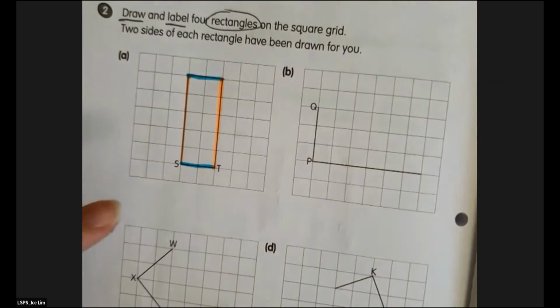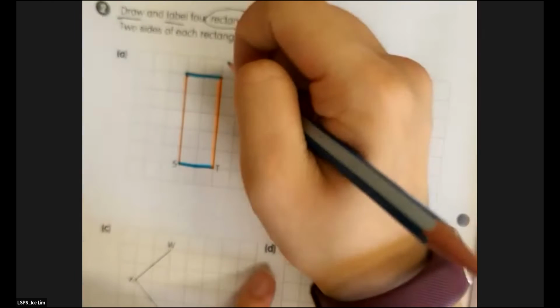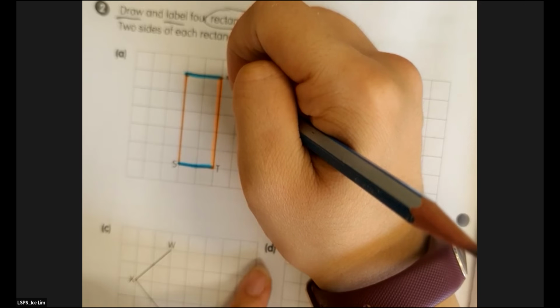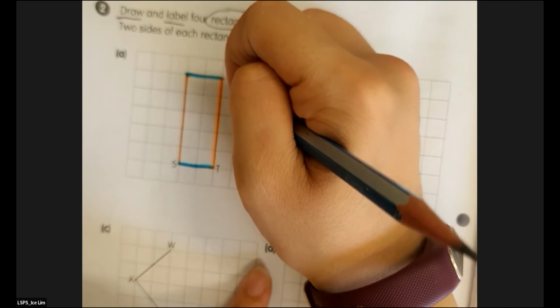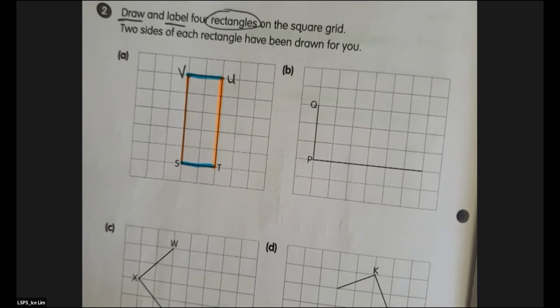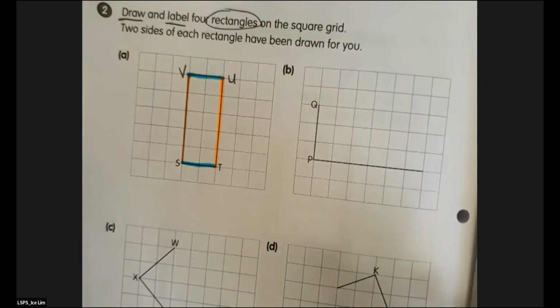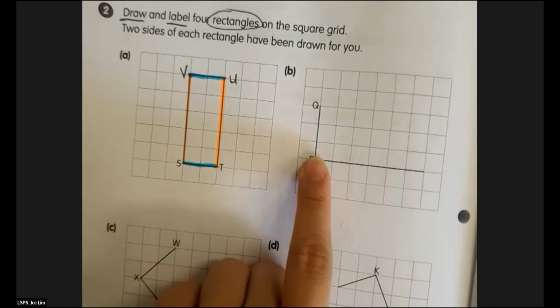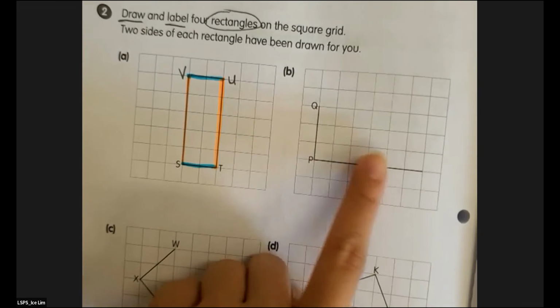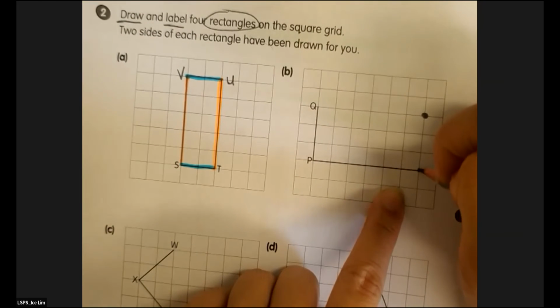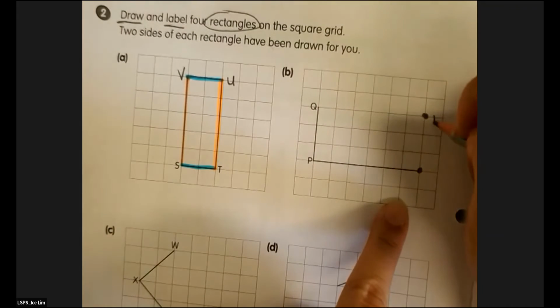ST. So you can go STUB. Is that okay? So you can count the squares, it is a rectangle if the corner is a right angle. Then this one not too difficult. PQRS.